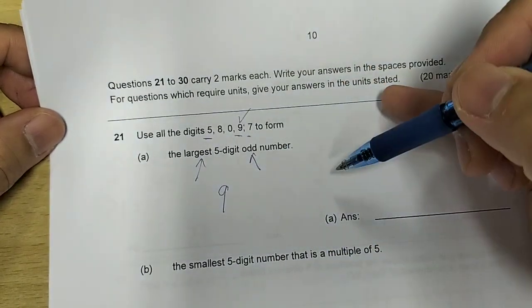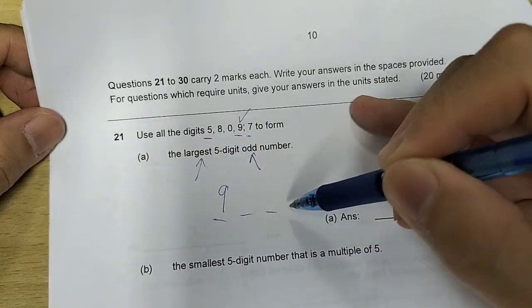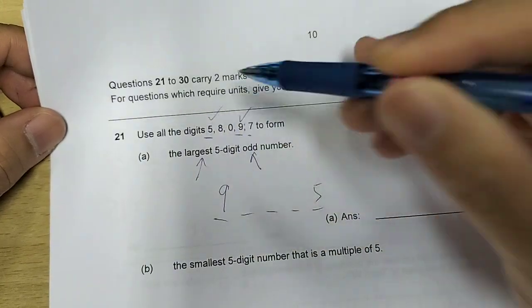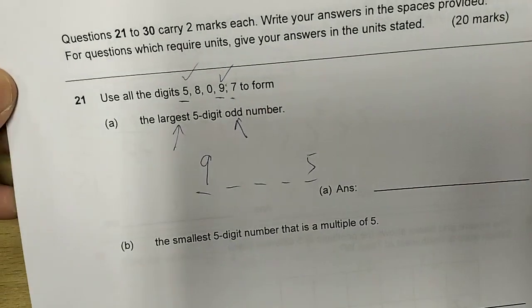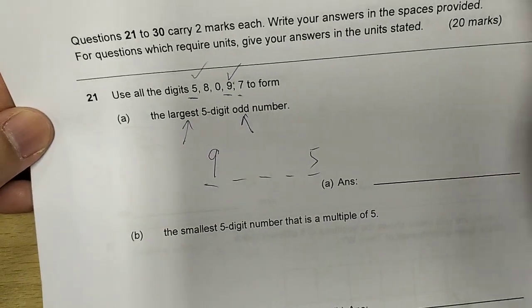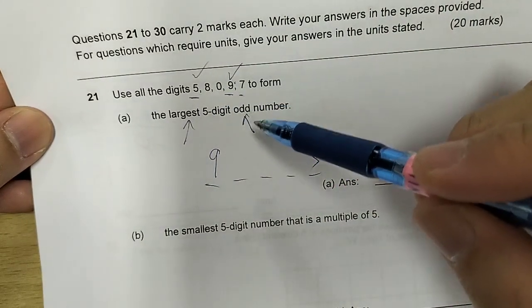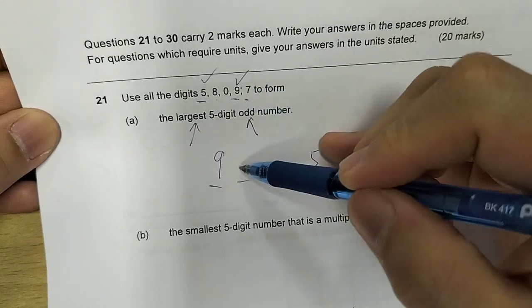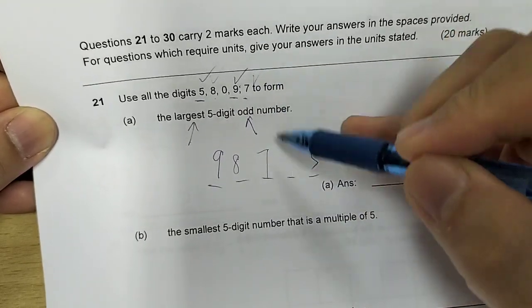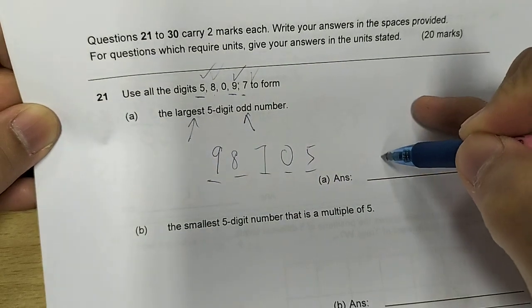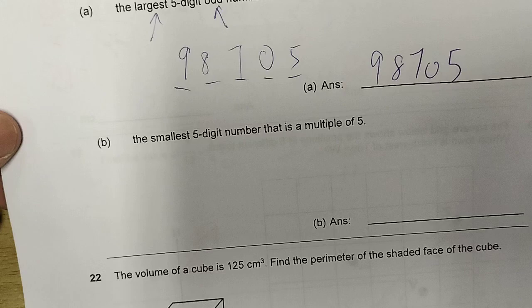Okay, I used 9 already. So I use my smallest odd number to put at the back. 1, 2, 3, 4, 5. Put 5 at the back, used already. Now, every time I use a digit, I'll just put a tick, so I make sure I've used it. I don't repeat using the same digit. Largest, now I look at the rest of my numbers. I put all the largest numbers in front. 8 is the next largest number, followed by 7, and I put 0 here. So 98,705 will be the answer.